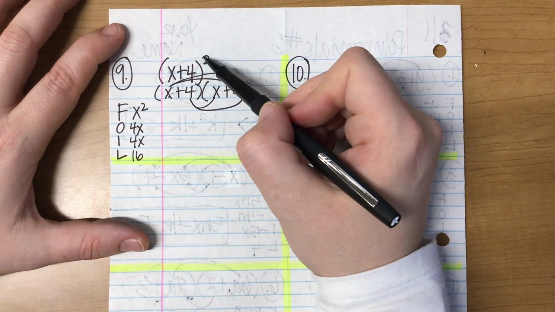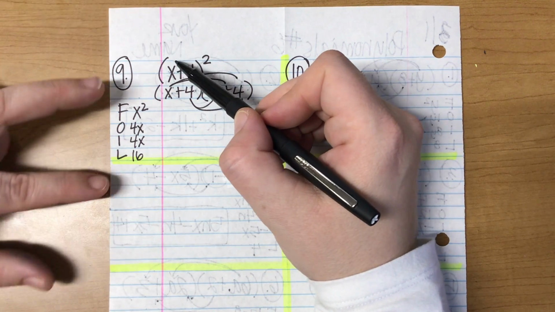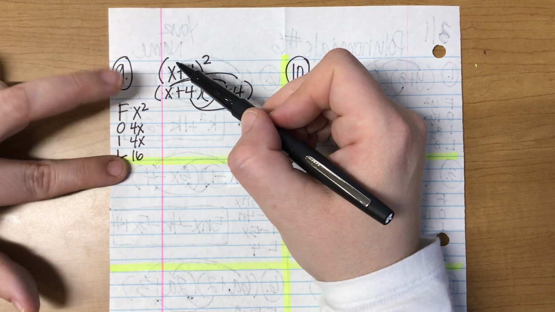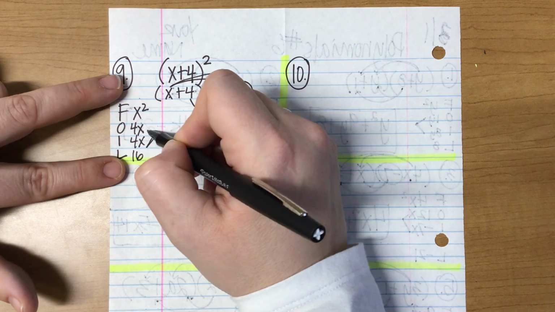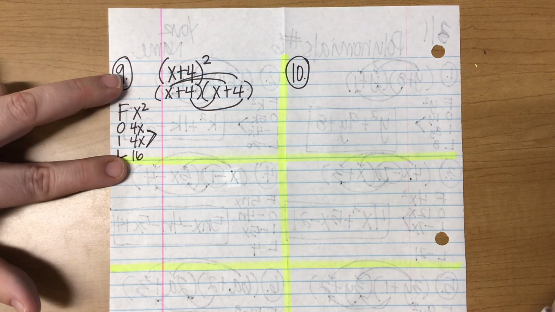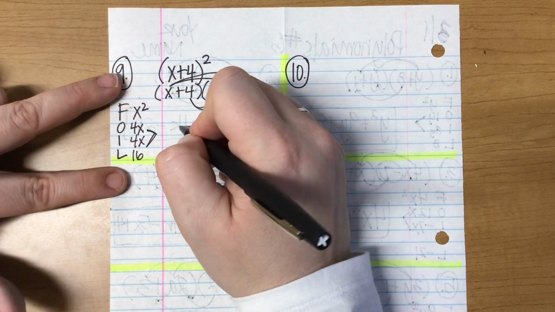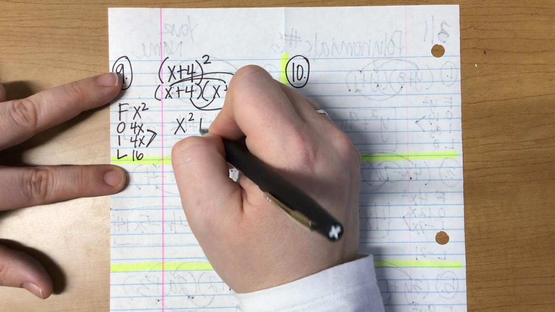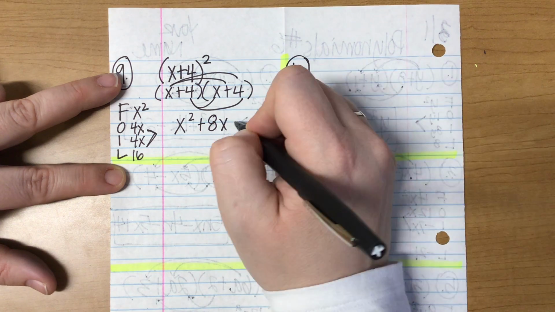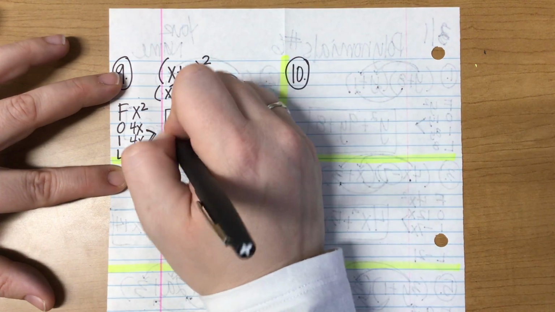Yes, I can go boop, boop. But that only gives me 2 terms. I have this third term, this middle term. You have to expand it and FOIL. x squared plus 8x plus 16.